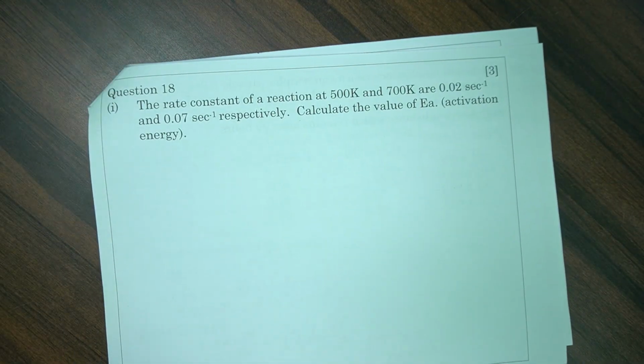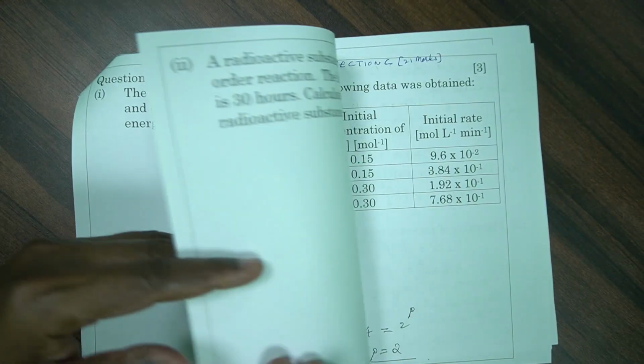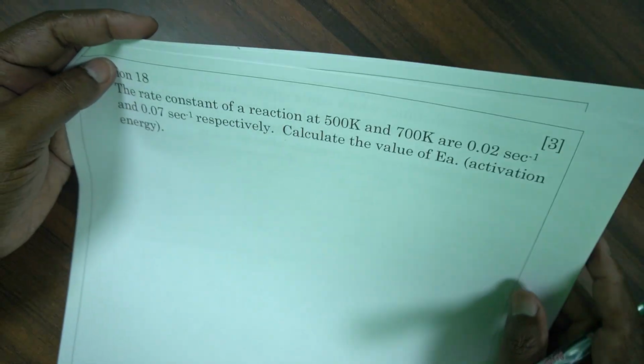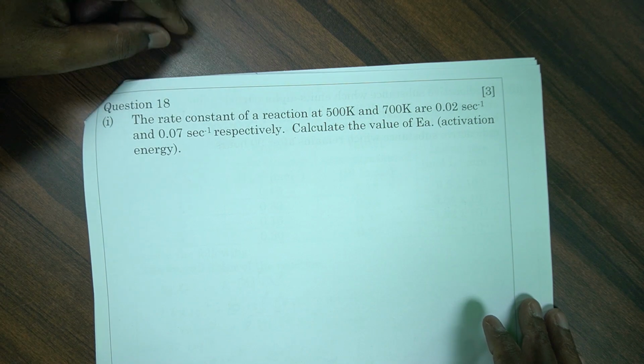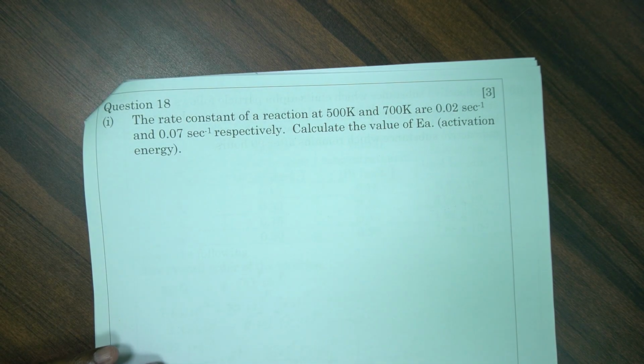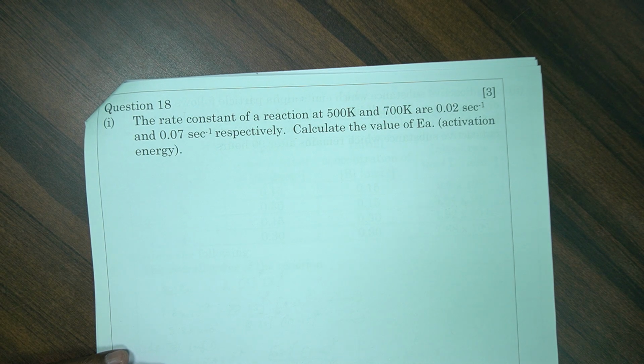You can go to the next part, that is question number 18, a numerical problem. How to solve this problem, let's see. So part 1 and there is one more part. Okay, the rate constants of a reaction at 500 K and 700 K are given as 0.02 per second and 0.07 per second. So how we will solve this? Calculate the value of Ea, the activation energy, is what is asked here.